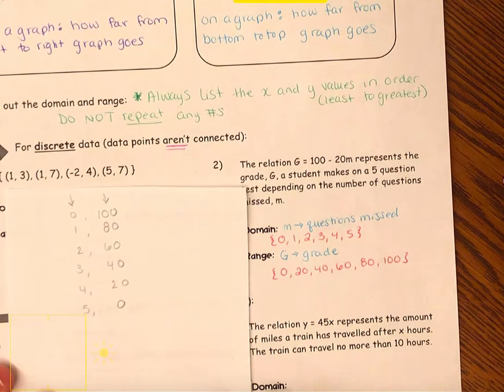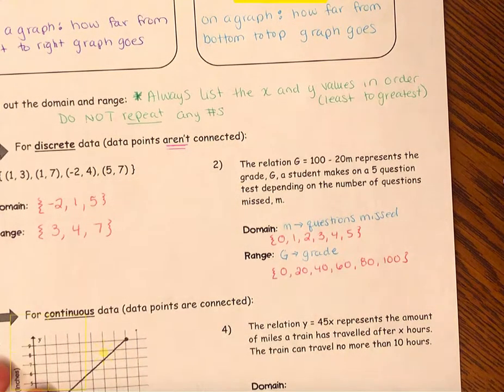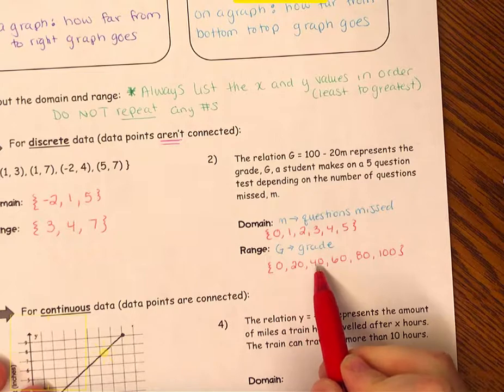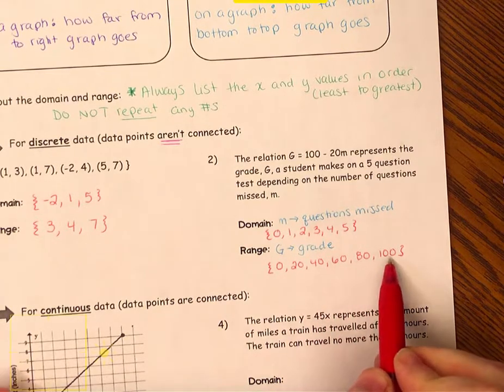Again, this is discrete because a student cannot make a 50 on this test. They cannot make a 95 on this test. They can only make the grades of 0, 20, 40, 60, 80, and 100.